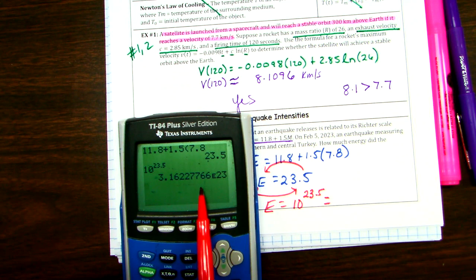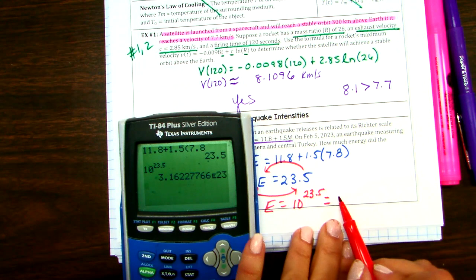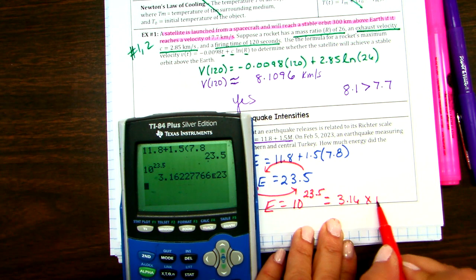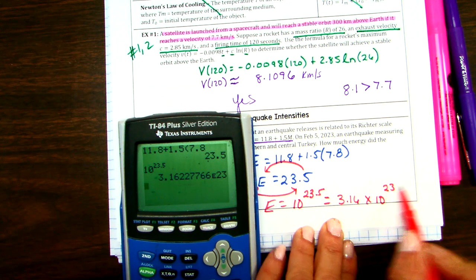10 to the power of exponent. You're right, I never even thought that was E for exponent. Anyway, let's not be too stressed out about what to round to on this. 3.16 times 10, where you see the E, just put a 10.